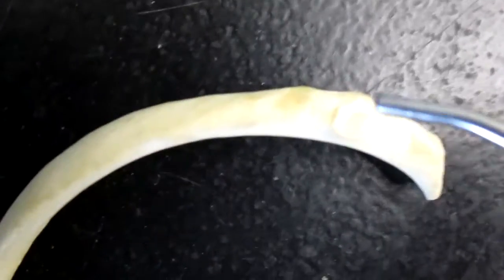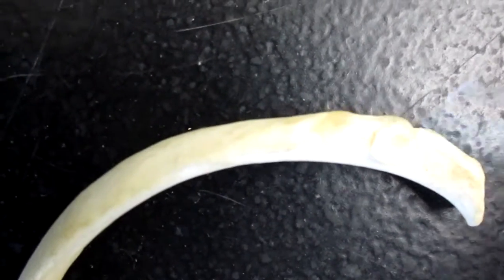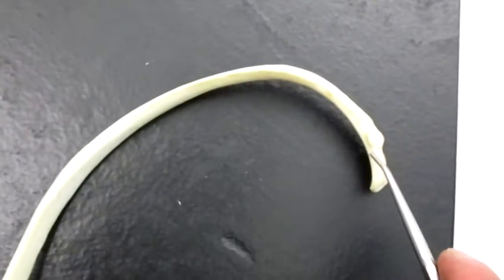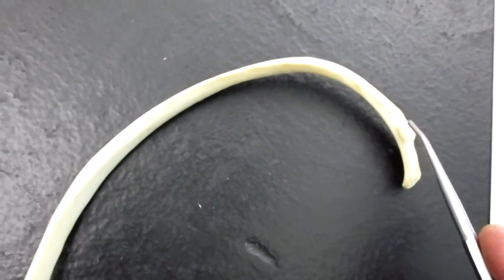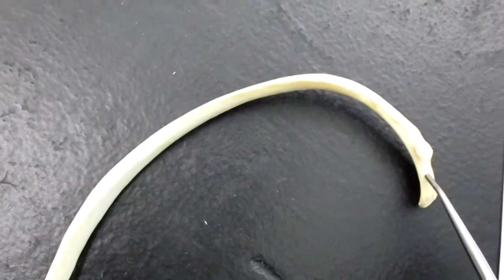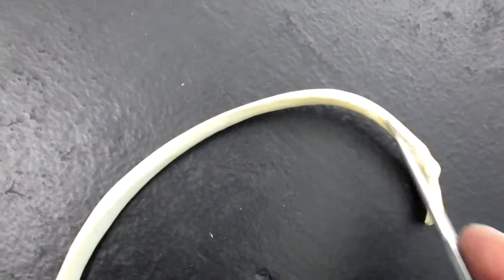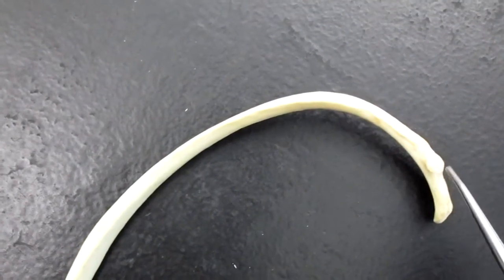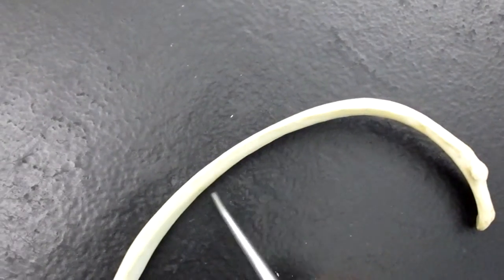I don't know if you can see this or not, but this is the tubercle region right here. And then we have the shaft, which is all this right here. So head, and then the neck region here, and then the tubercle right here, and then the shaft. So head, neck, tubercle, and then shaft.